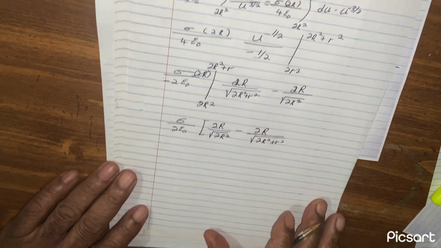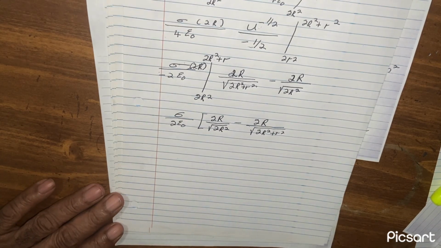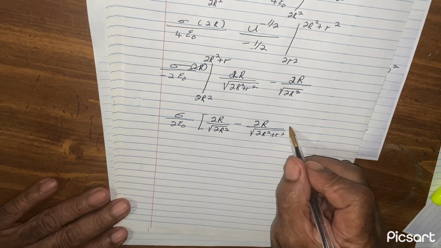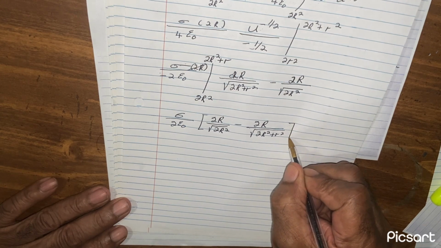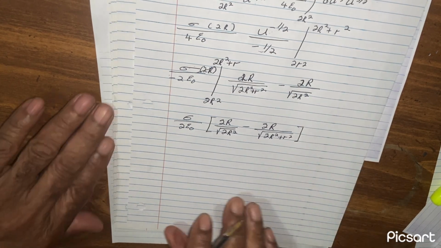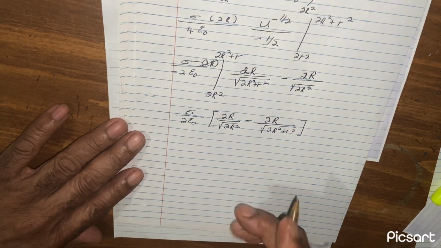So now that we have that, we can begin to solve this equation.